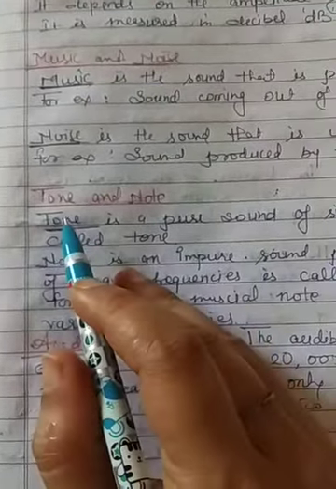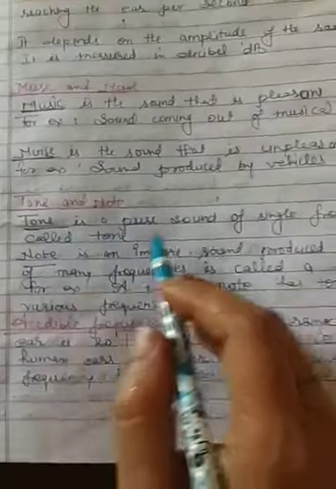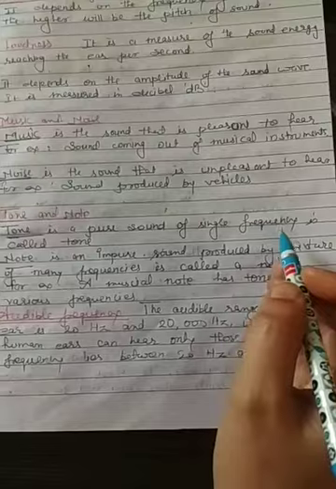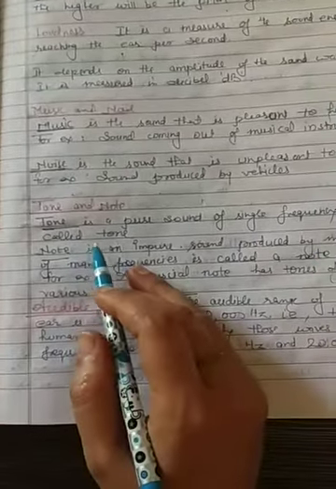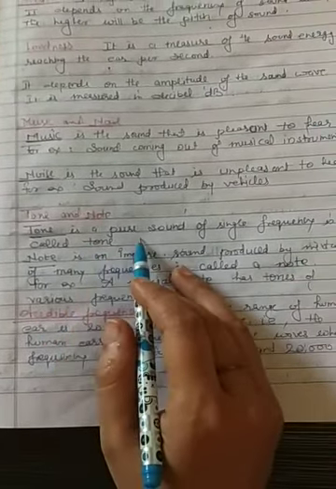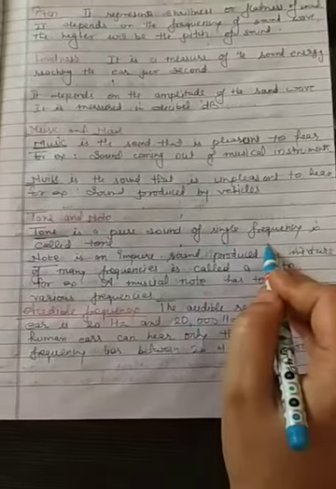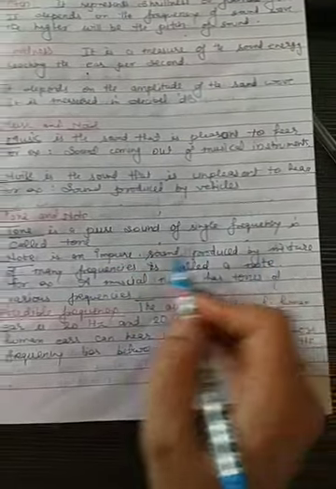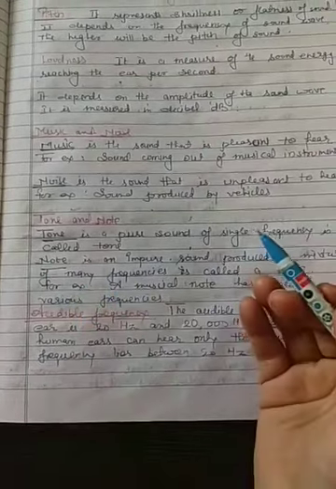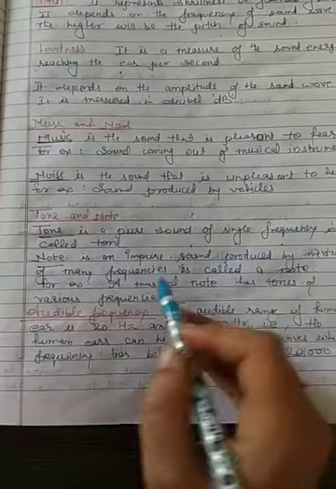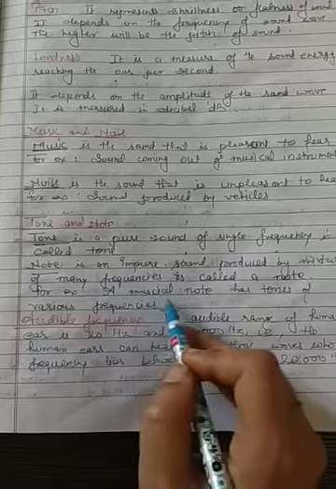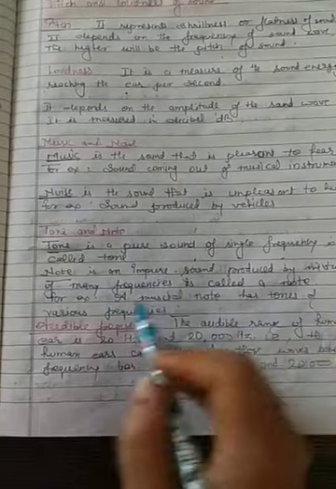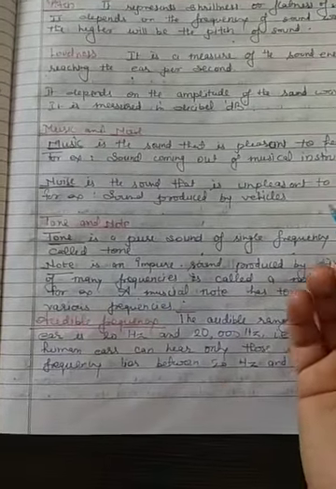Now, difference between tone and note. Tone is a pure sound of single frequency. While note is an impure sound produced by a mixture of many frequencies. So, for example, a musical note has tones of various frequencies.